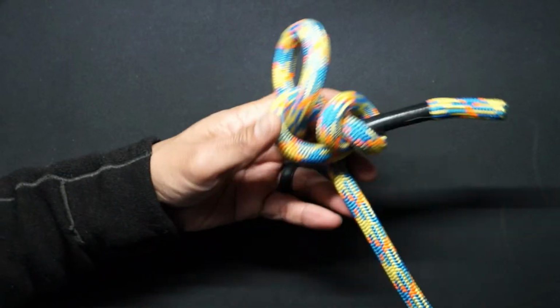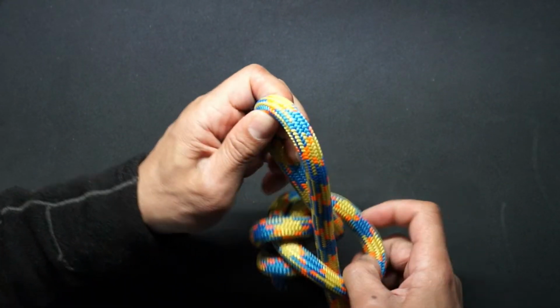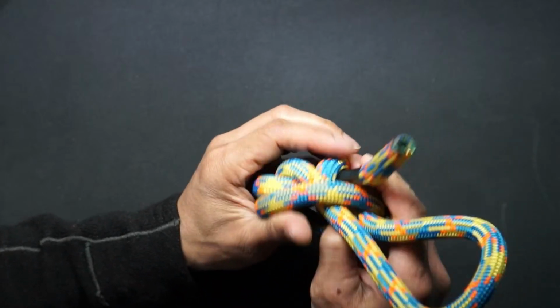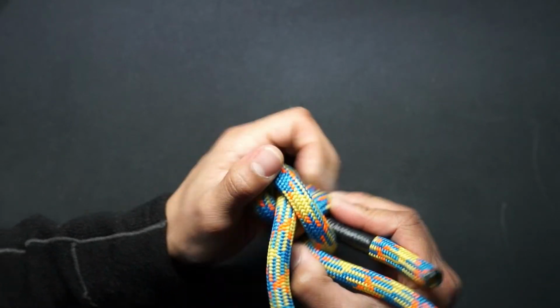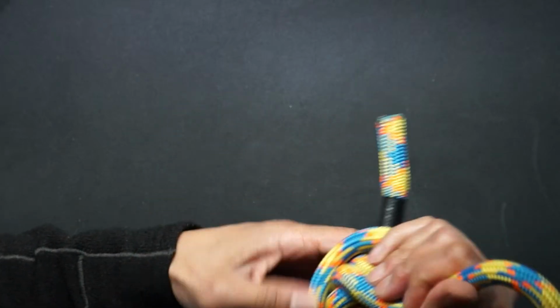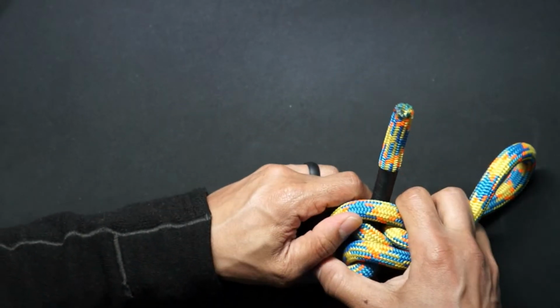At which point I can then pass this through here like this to create my lasso. Now, if it were smaller and done properly, I don't have the right type of rope for this, so I'm just massaging this through, if it'll work and not be all bound up and tight.